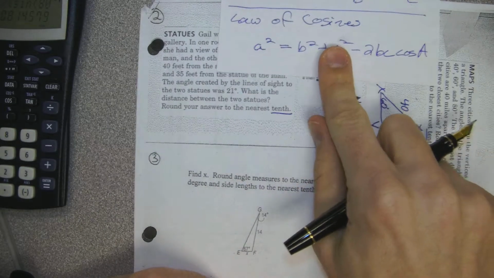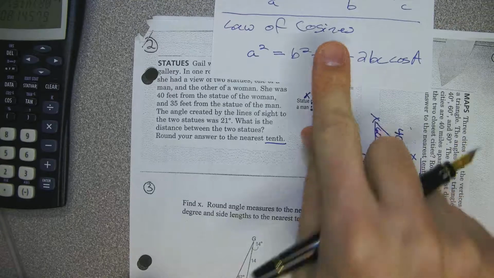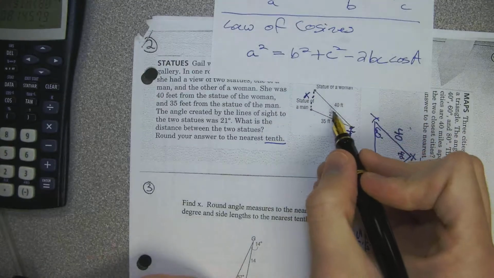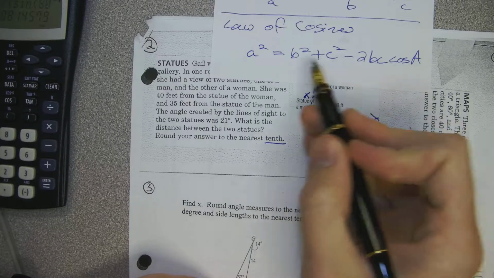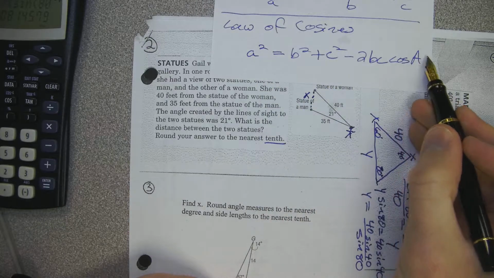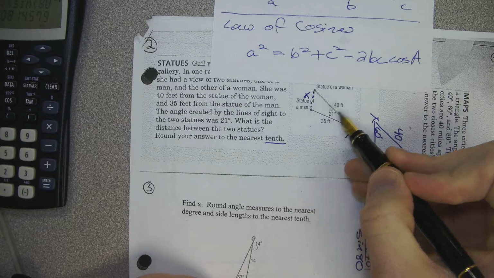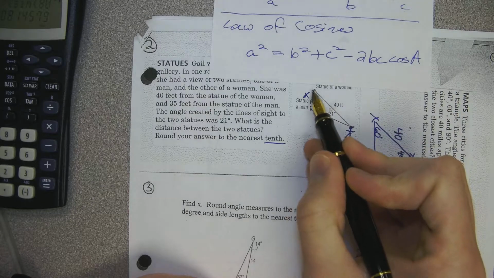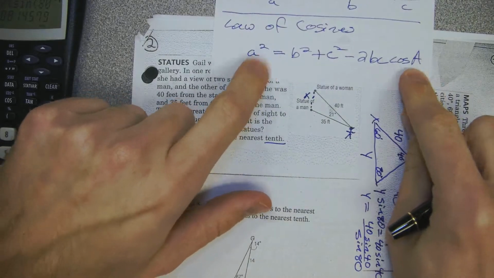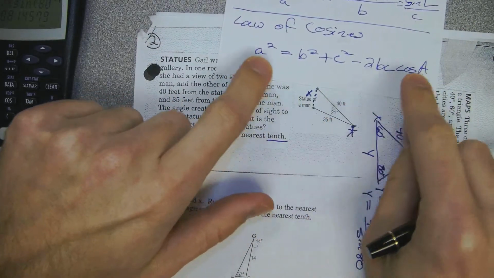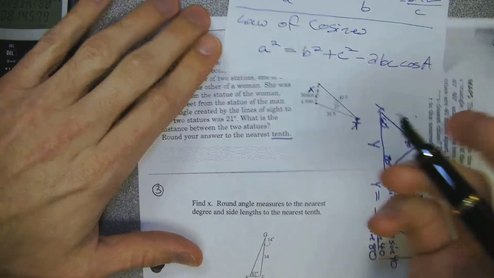So notice how I'm going to fill this thing out. Let's scoot this down. There we go. So notice, I know the angle here, don't know what's across from it. So when I fill this out, here's the only place I have for an angle, so I'm going to use that. The side that I don't know opposite it is going to have to go here, because cosine of A and side A, they match up. So let's start writing it out.